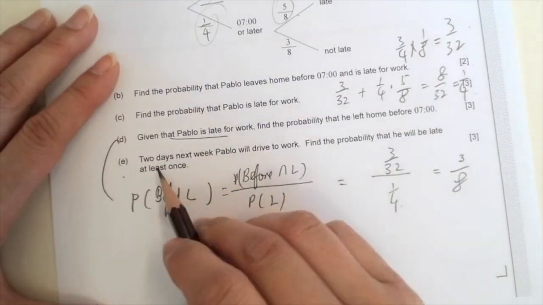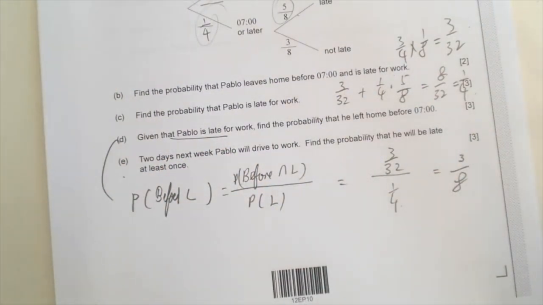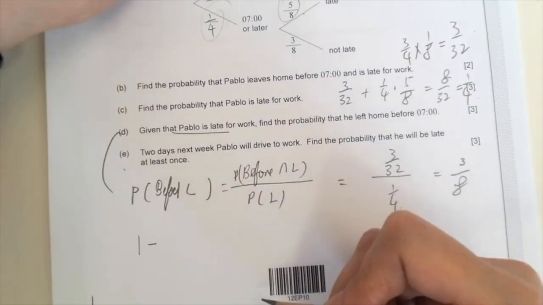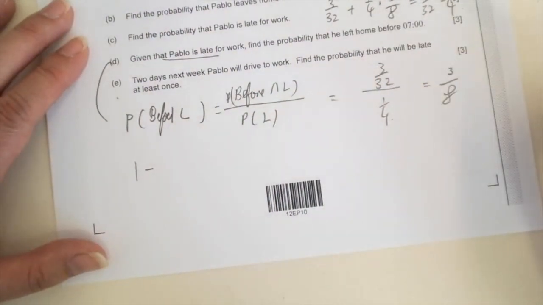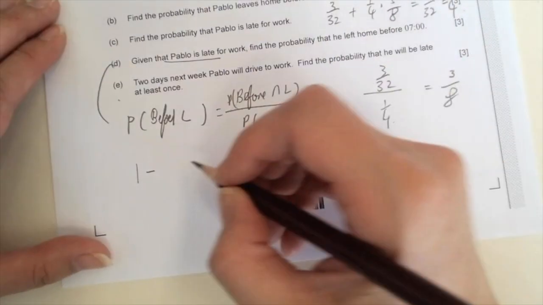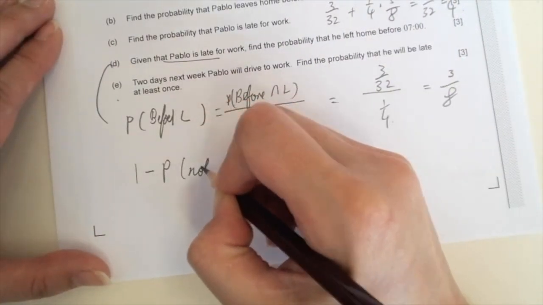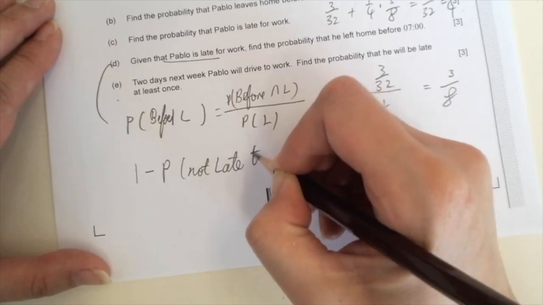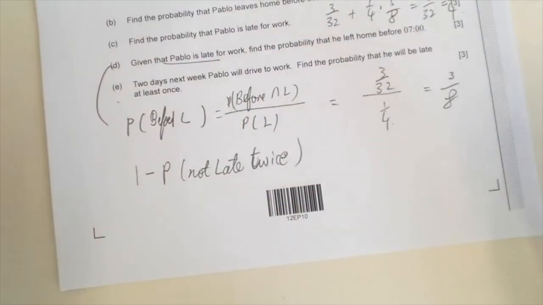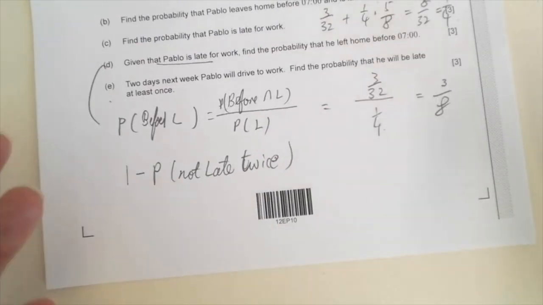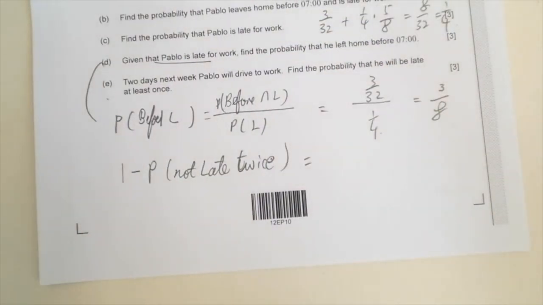Last but not least, at least for the next 2 days he will drive home. What is the probability of it? At least 1. So it's 1 minus twice not late. So 2 days, if it's two of them not late, then it definitely has to be 1 late.